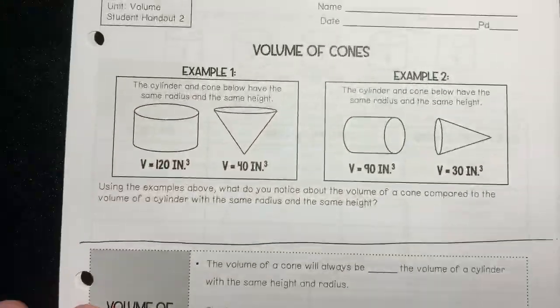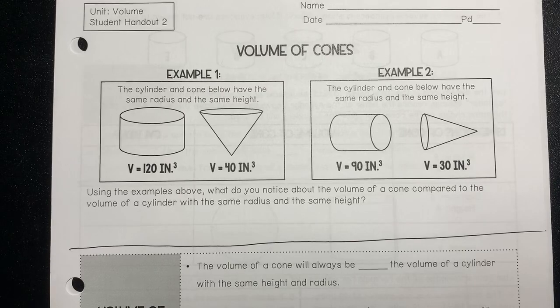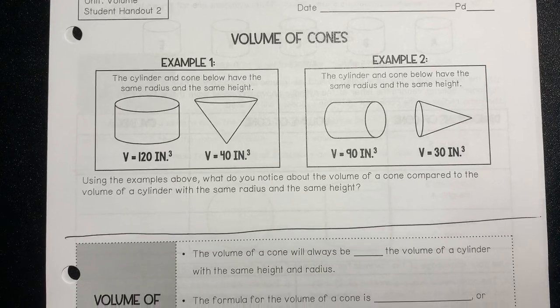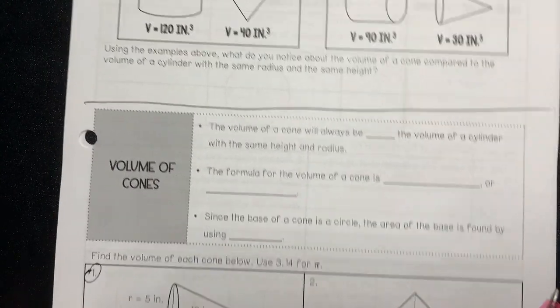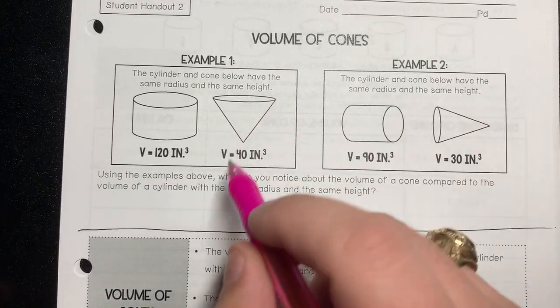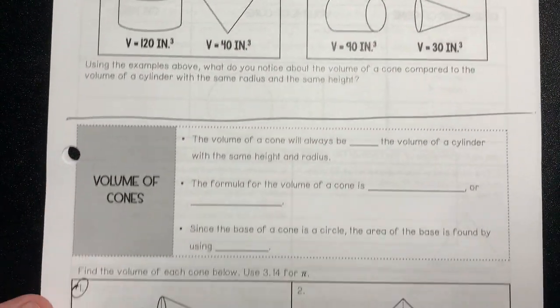All right, moving on now. We'll move on to cones. All right. So for cones, we're going to start here. We're going to go over these examples up top. We're going to go over those in class, so don't worry.